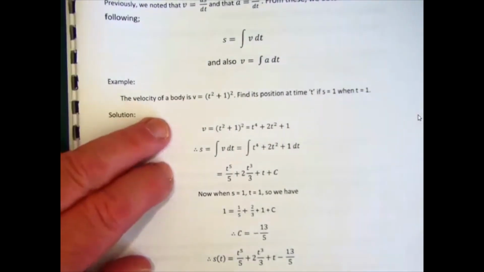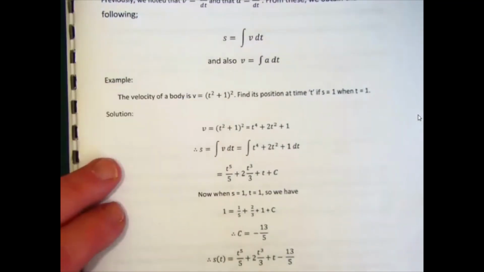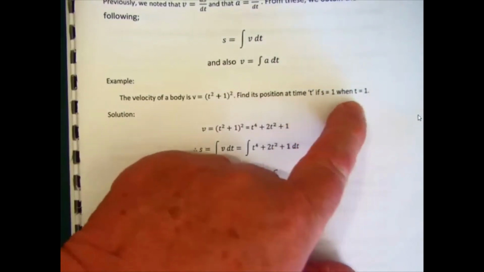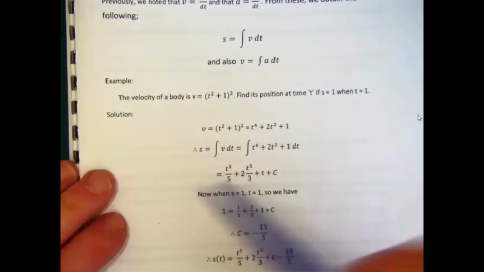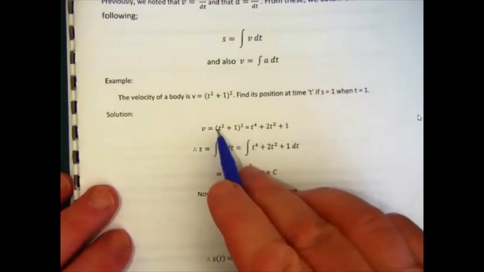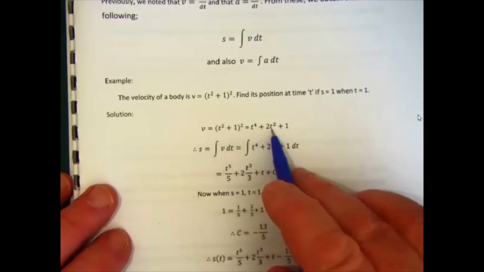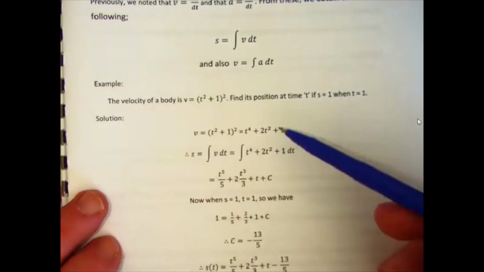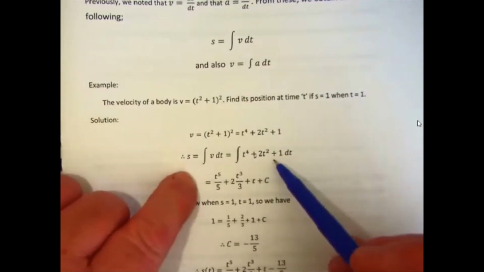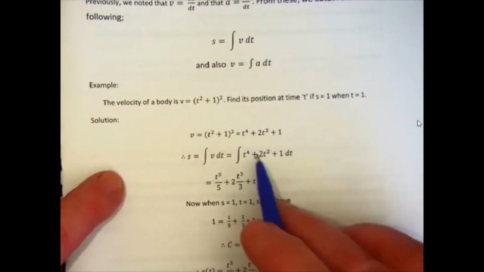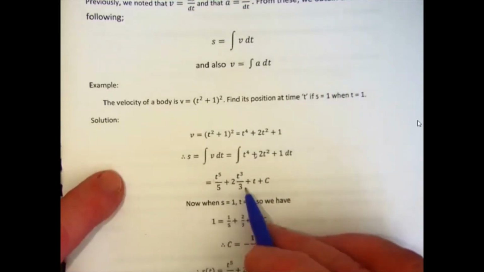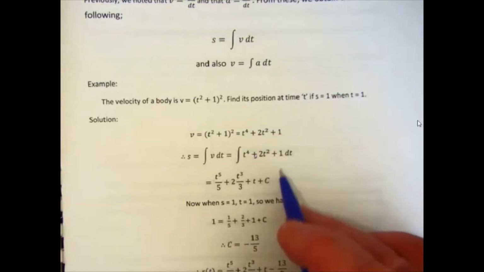The velocity of the body is v equals (t squared plus 1) all squared. Find its position at time t when s is 1 and t is 1. The first thing we need to do is expand this out carefully: v equals t to the 4 plus 2t squared plus 1. And now we integrate this to find out what s is. Raise the power by 1, this becomes t to the 5 over 5. This is 2/3 of t cubed, and the 1 becomes t.